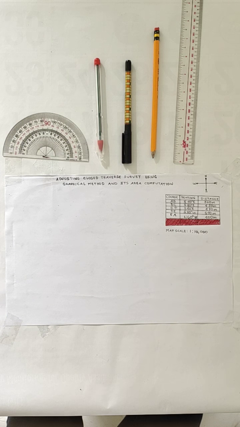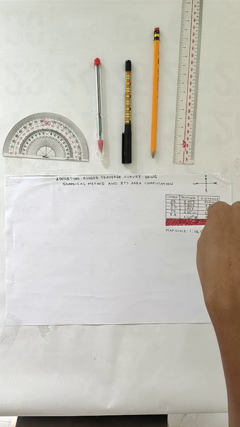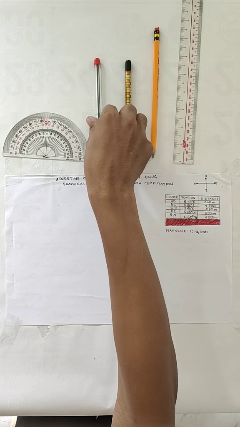At this time, I'm going to discuss how to adjust a closed traverse survey with a linear error of closure, or having a closing error, using the graphical method, and how to compute its area by using area triangulation. Given the course, the bearing, and the distance, we're going to plot the following bearings.